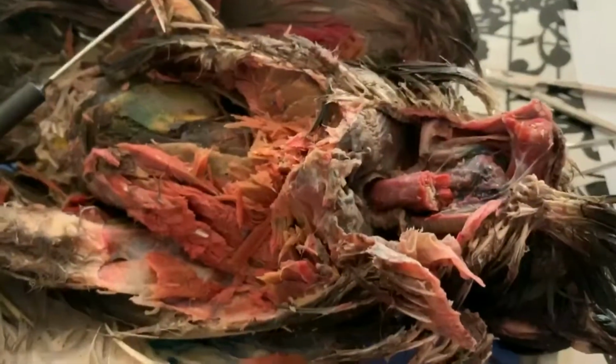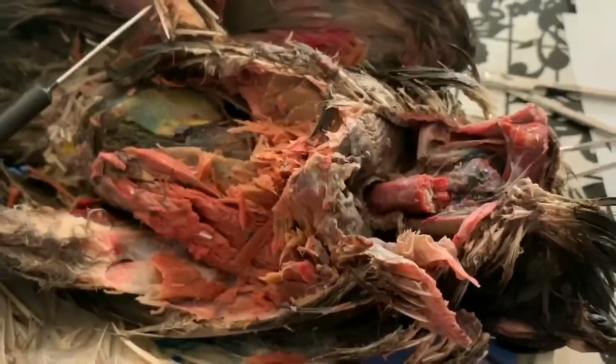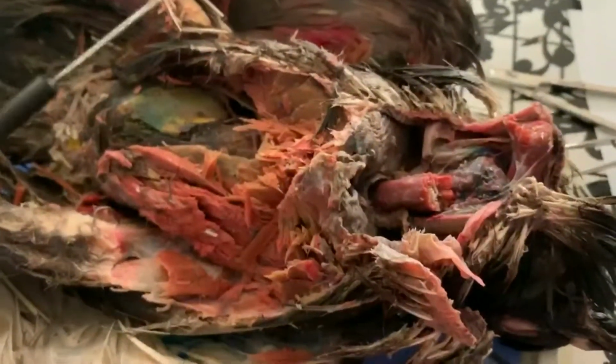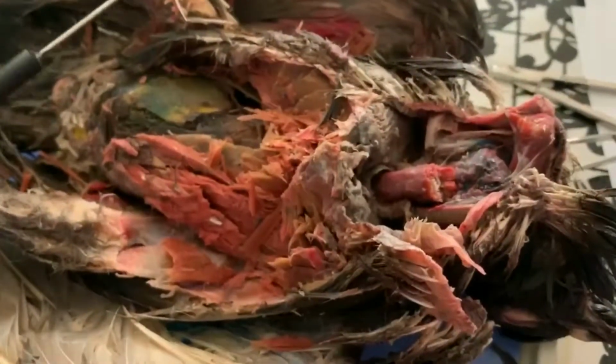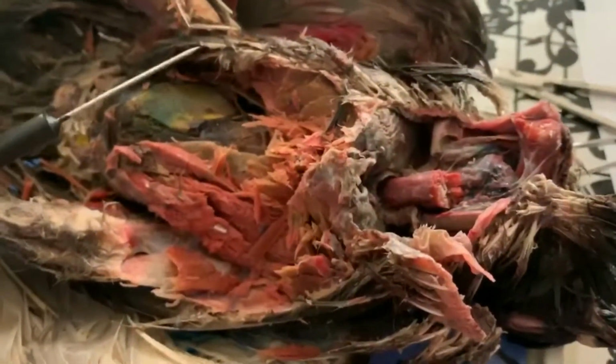It's less pronounced in birds that are insect eating and kind of small mammal eating. You still see a crop, it's just not serving the same function. Okay, so this pouch that often has rocks and seeds in it is the crop.